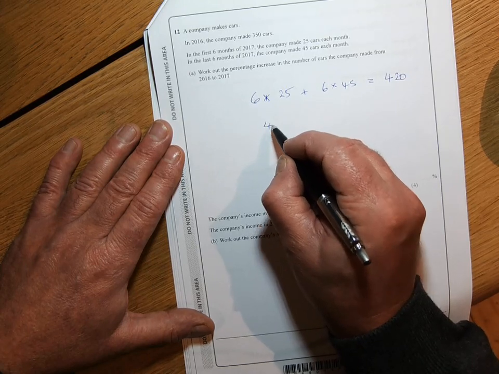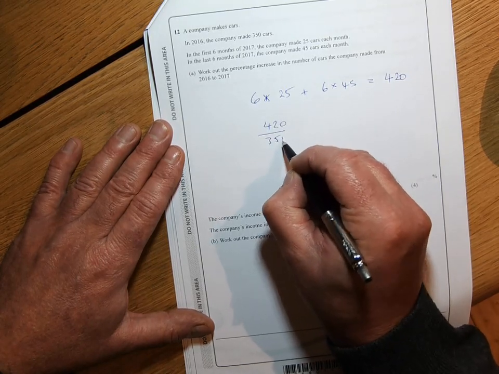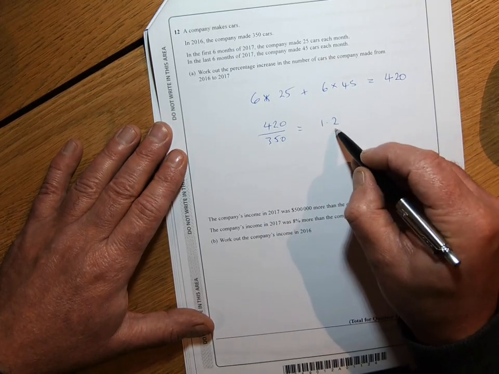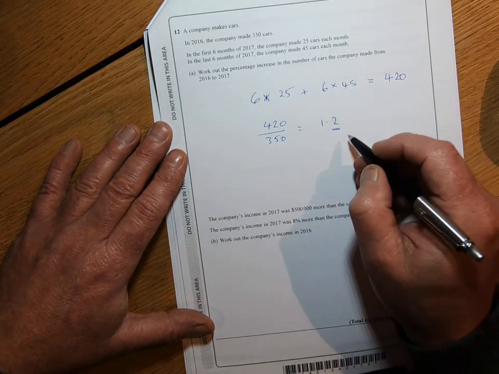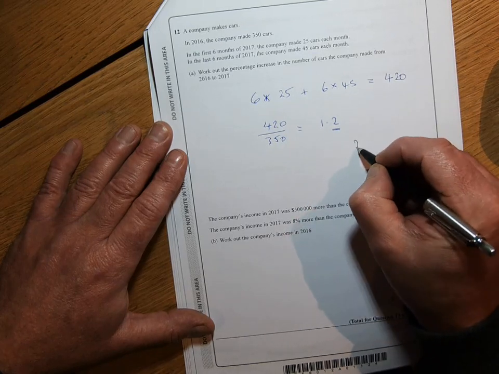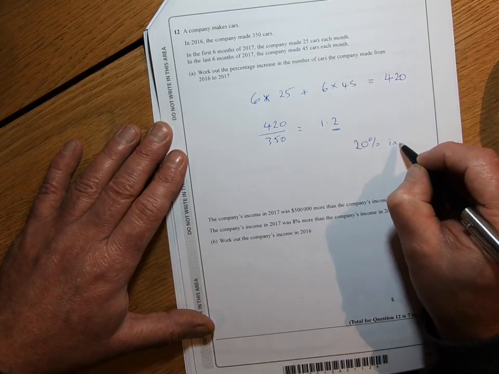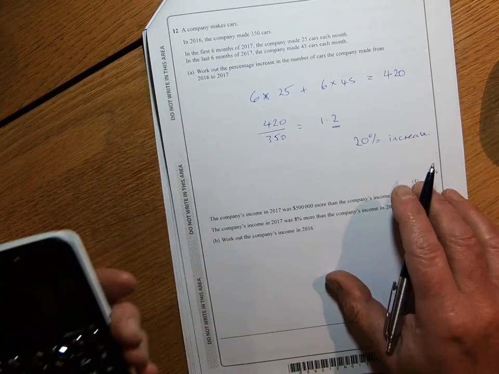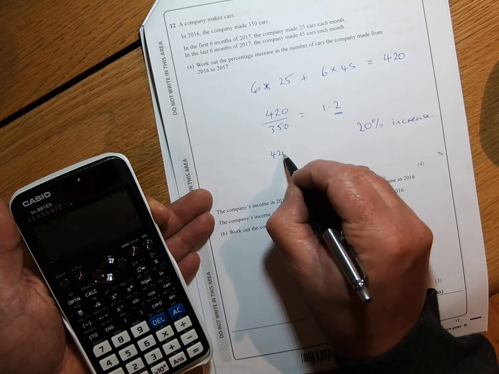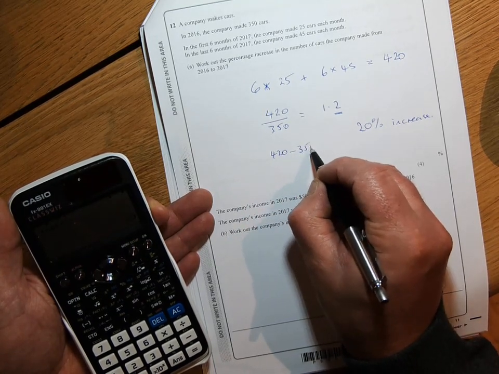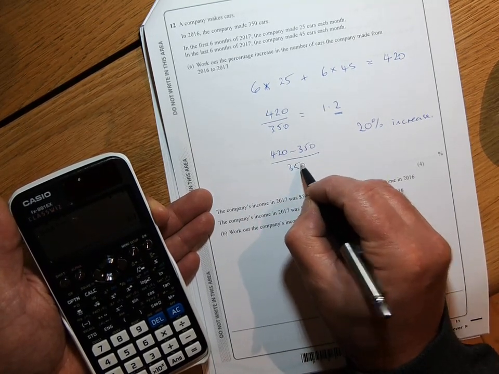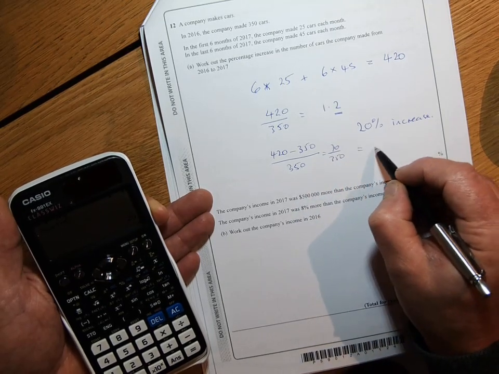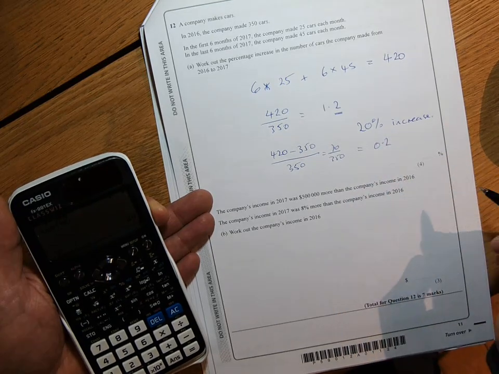If you did 420 divided by 350 on your calculator, you get 1.2. So therefore I can see that the 0.2 means 20% increase, because 0.2 is 20% as a decimal. The other way of doing it, of course, is doing 420 take away 350 over 350, which is 70 over 350, and you get the same answer, 0.2, which is 20%.